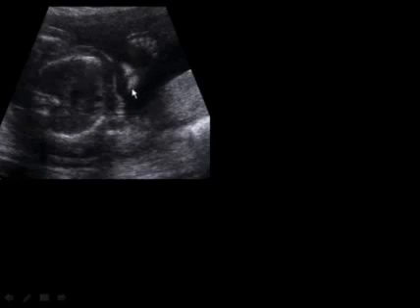Here's another patient who was brought to my attention because of the possibility of a cleft lip, and here's the upper lip right here. The rest of the face would be here, and there is a cleft or a vague cleft right in the midline, sort of obliquely there.